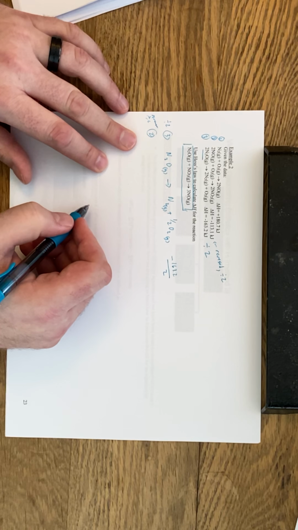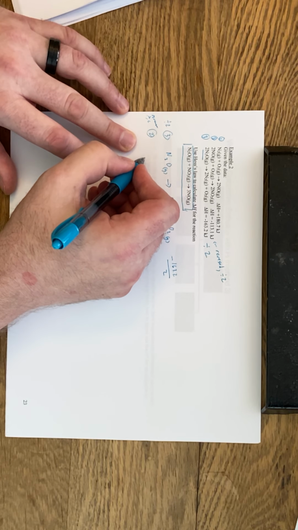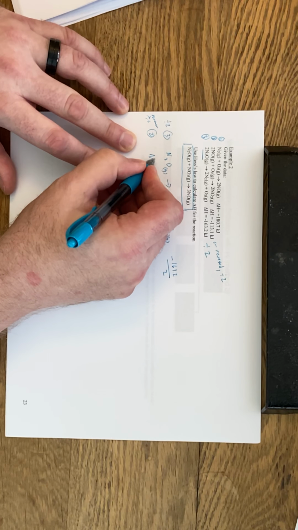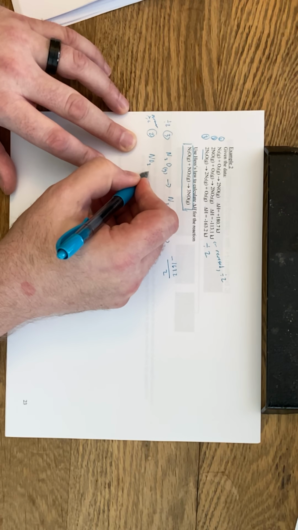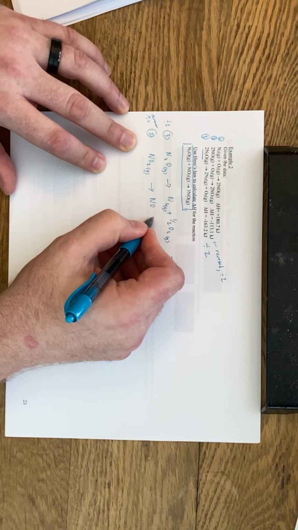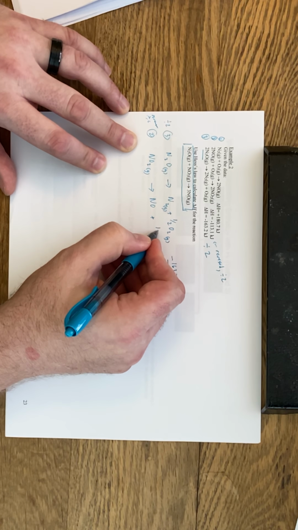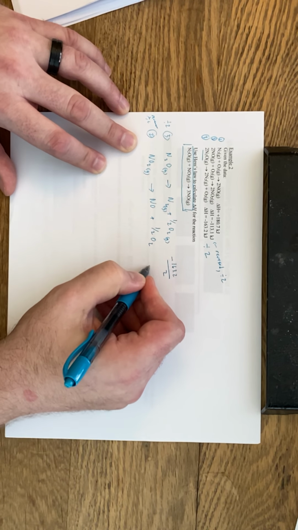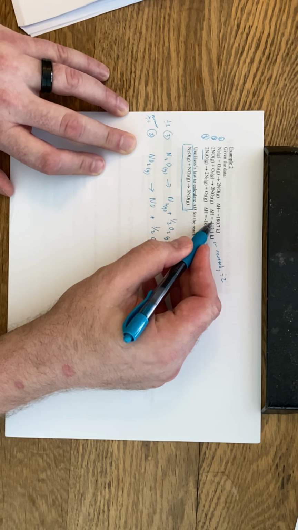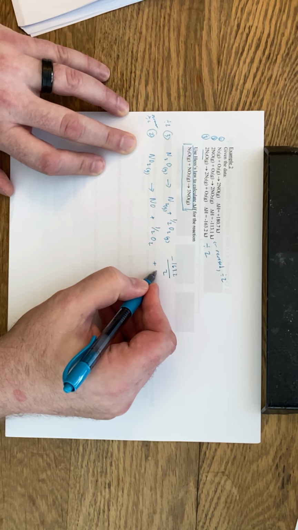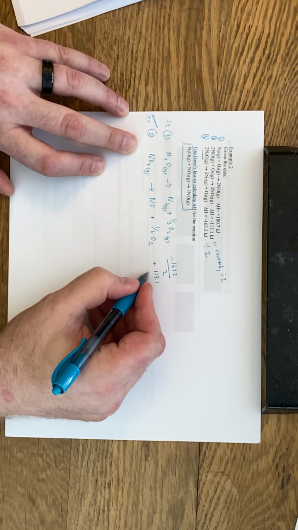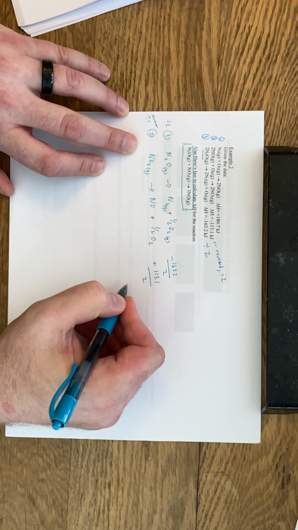So when I reverse and divide it by 2, what I end up with is NO2 on this side, which still stays as a gas, that doesn't change. And it goes to NO plus 1/2 O2. Again, I reverse the sign of this, which means it no longer is a negative, it's going to become a plus 113.1, and I divided it by 2, so I'm going to have to divide this by 2 as well.